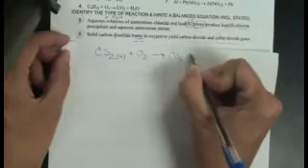It burns in oxygen, so it's going to be O2. And it gives us carbon dioxide and sulfur dioxide. These are both gases. This is a gas. So you've got your states of matter.